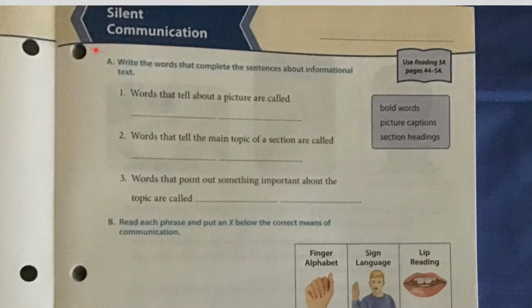So in section A up here, we write the words that complete the sentences about informational text. So number 1, words that tell about a picture are called what? If you're saying picture captions, you are correct. And Mrs. Connor is actually going to write that right on the screen with you.